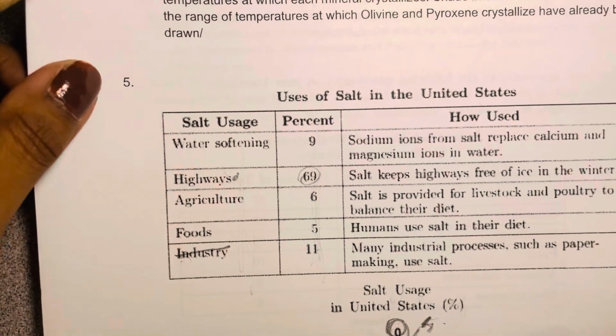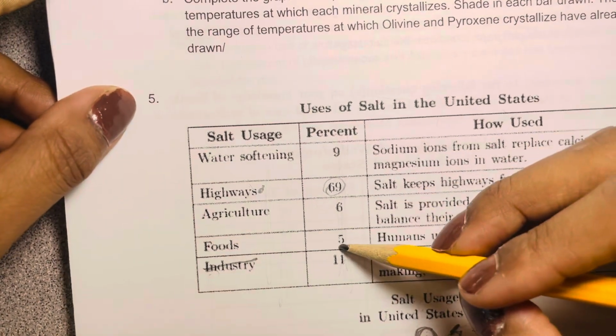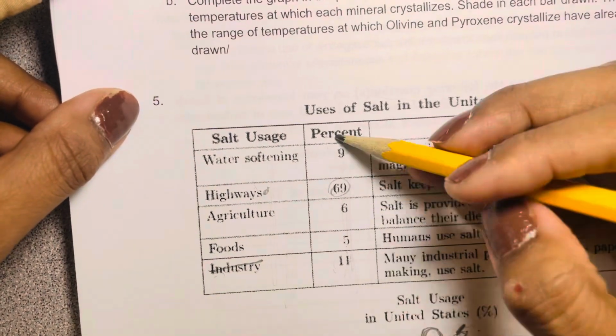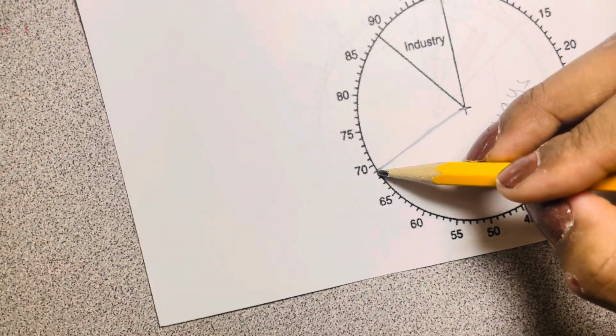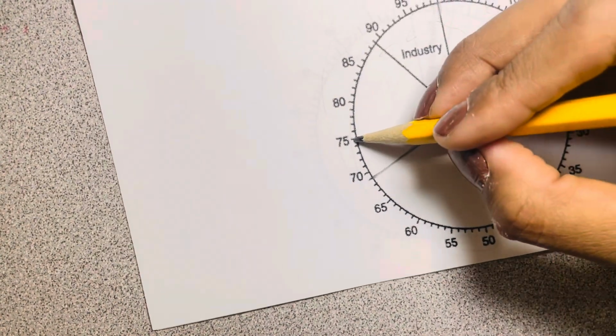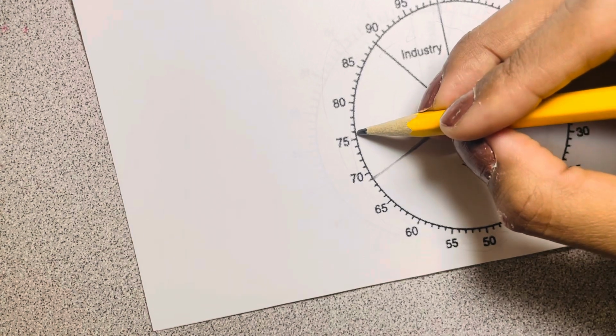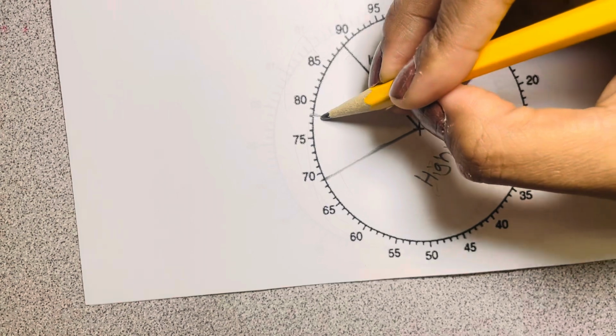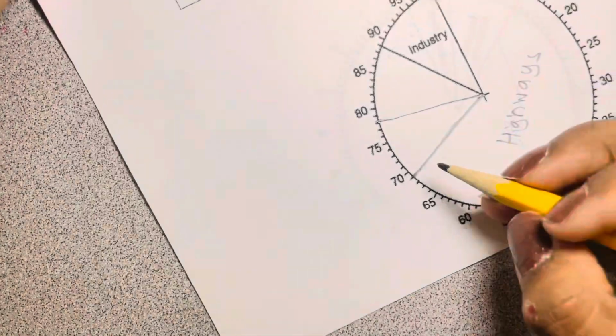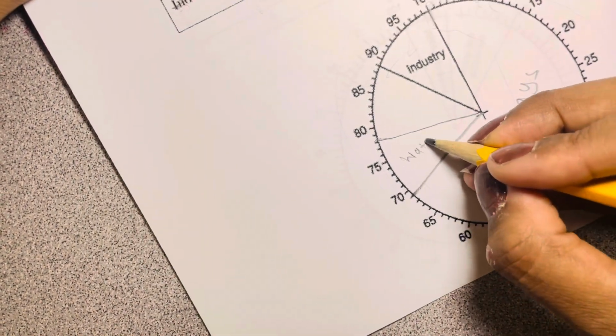Now I'm going to go to the next highest number. They already gave me industry, so I can't use that. The next highest number is 9, which is water softening. So from here, if you count, up to here is 9%. So that would be water softening. I'm just going to write water.